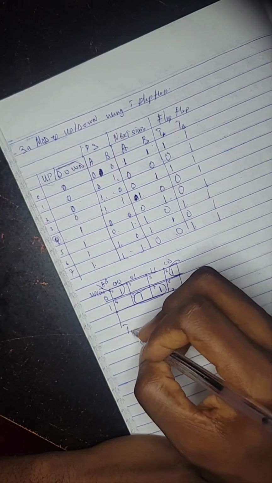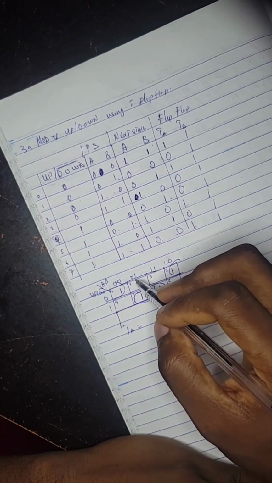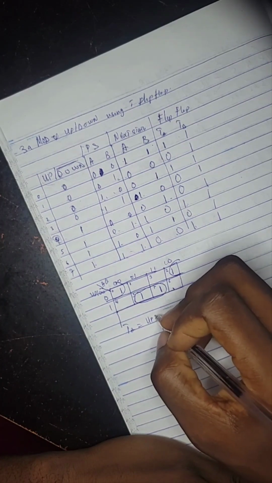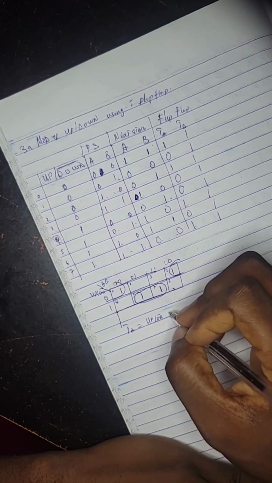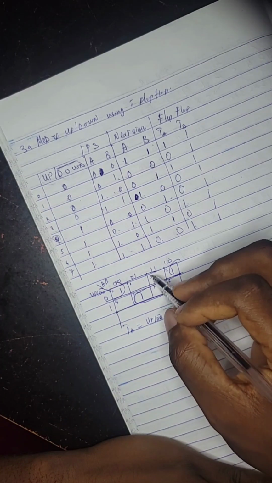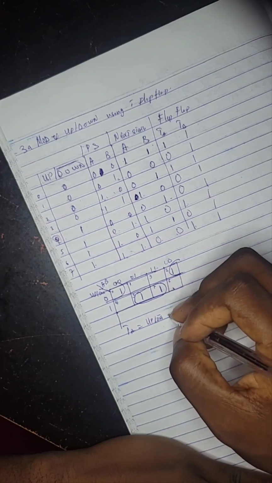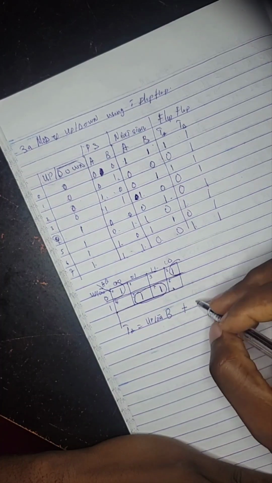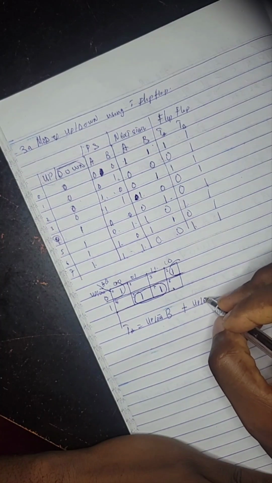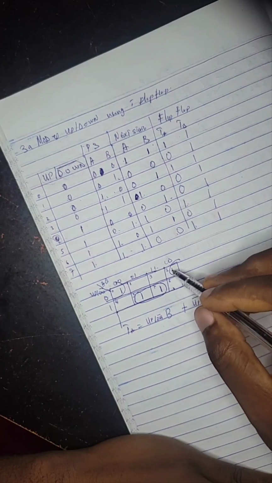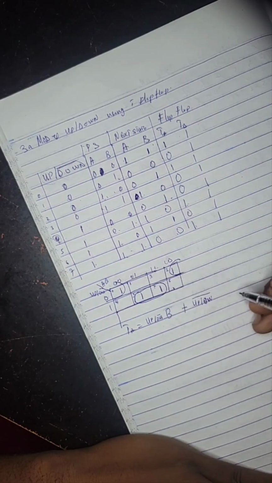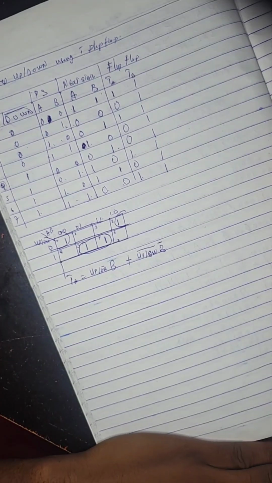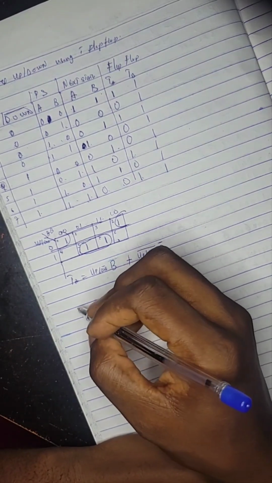So the simplified expression for this one is going to be the up down and 1 1, that's B. B is the one that is not changing. Plus for this side, the up down is bar and B bar, right? That's going to be B bar. So that's for TA.